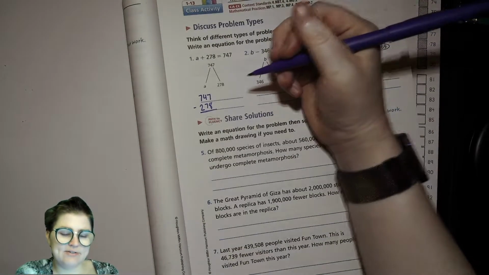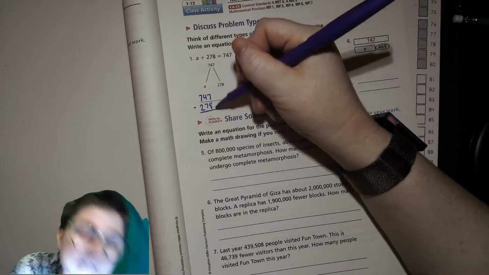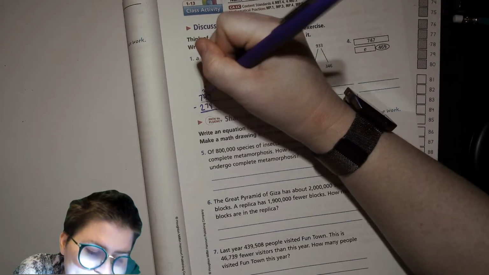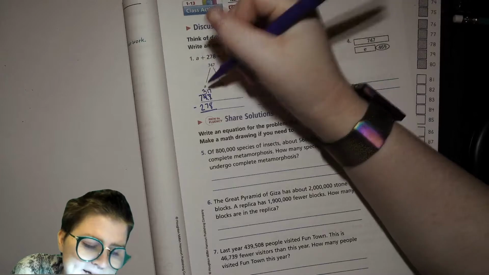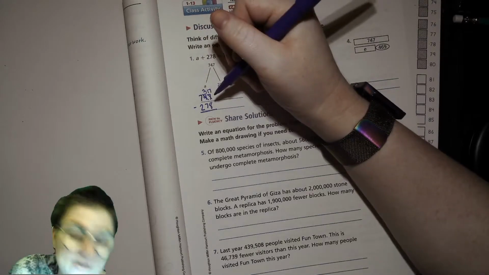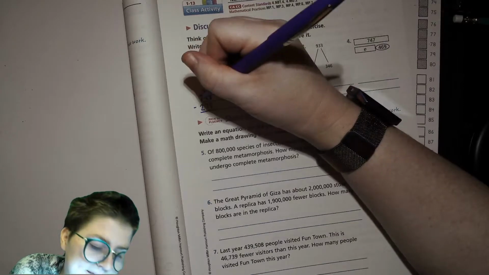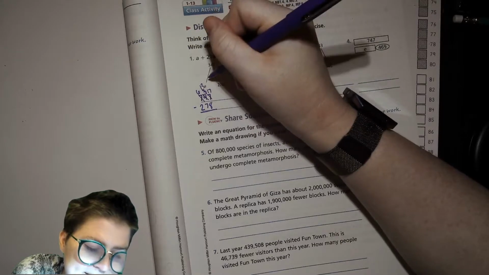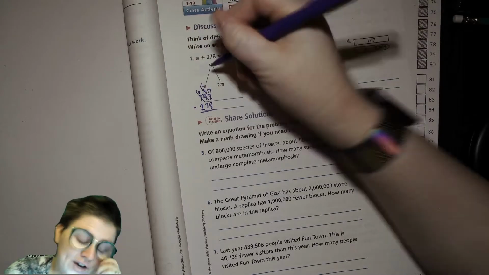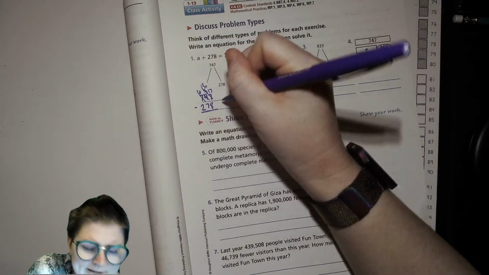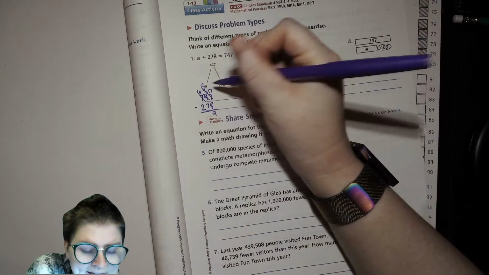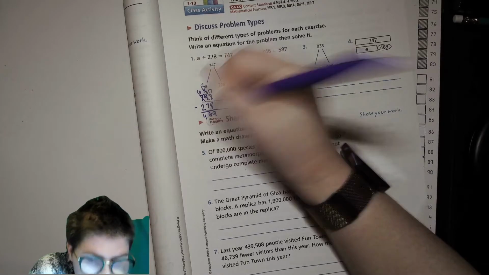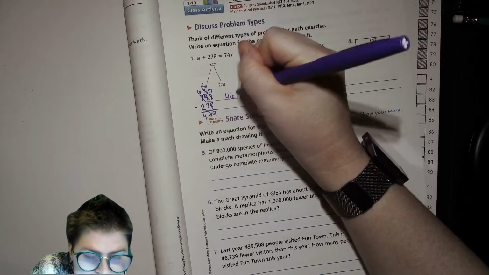Okay, now let's find that answer. 7 take away 8 is not going to work, so we have to ungroup. We look over to our tens, we leave 3 of those tens, and now we have 17 ones. 3 take away 7 is also not going to work, so we'll go over to our hundreds. We'll leave 6 of those hundreds, and now we have 13 tens. And then that should work, and then 6 take away 2 is fine. So 17 take away 8 is 9. And 13 take away 7 is 6. And 6 take away 2 is 4. So our missing number was 469.